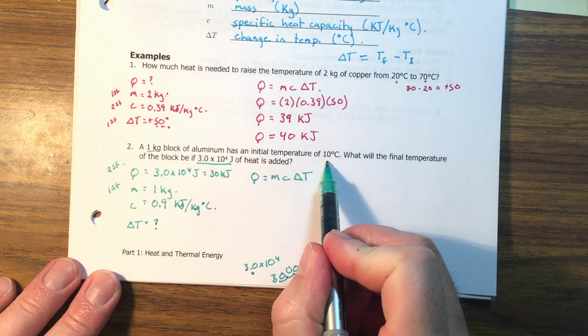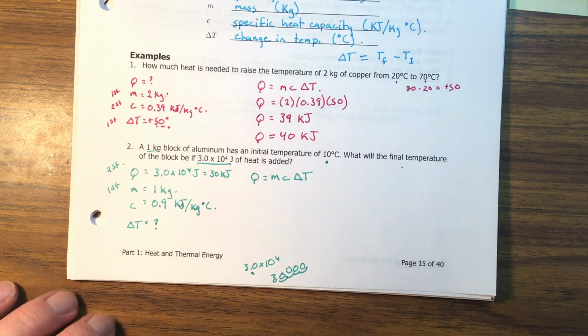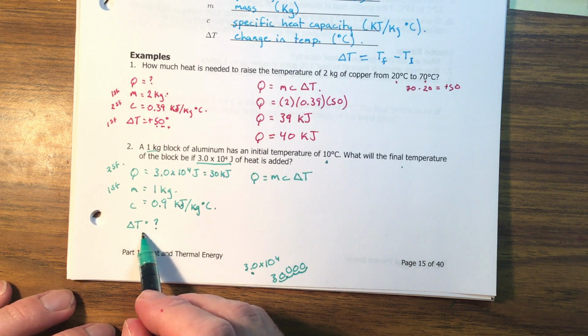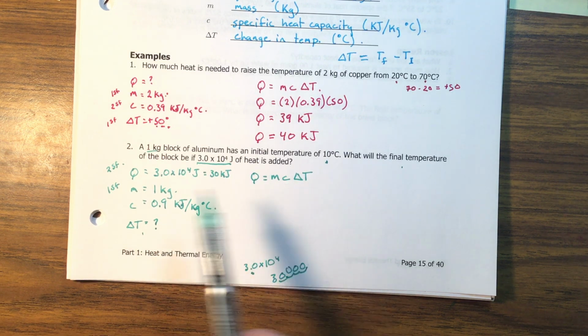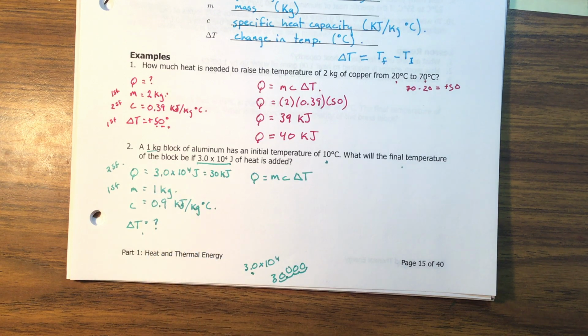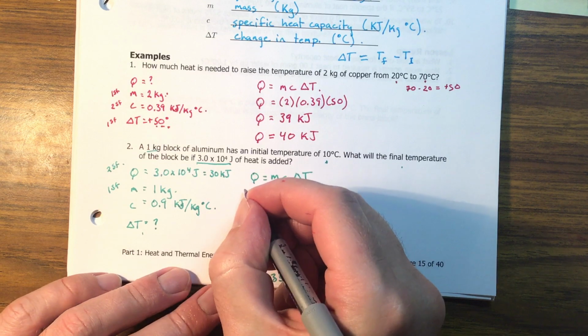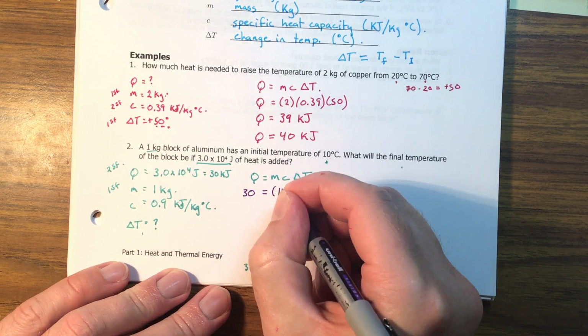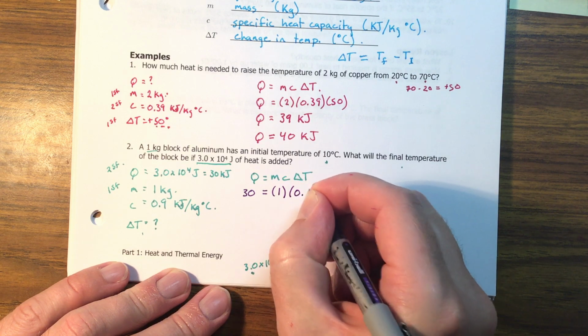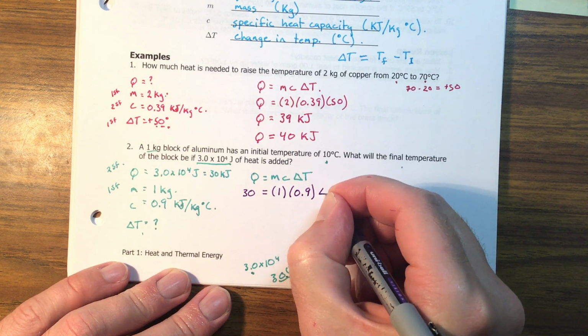We know the initial temperature, but we're trying to figure out the final temperature. So we don't know the change in temperature. We have an equation with 4 variables. We know 3 of them. Let's put in our 3 variables. Q is 30 kilojoules equals 1 times 0.9 times delta T.